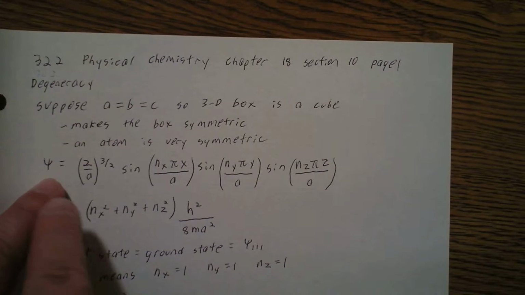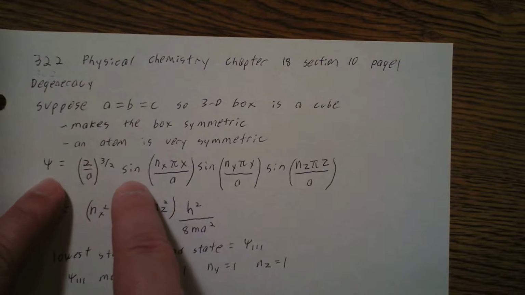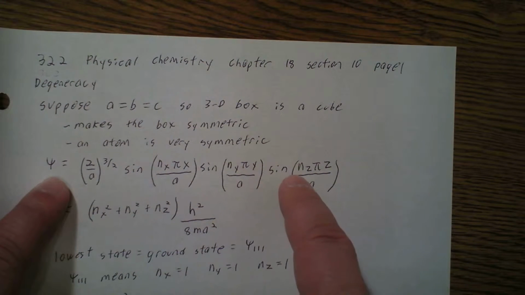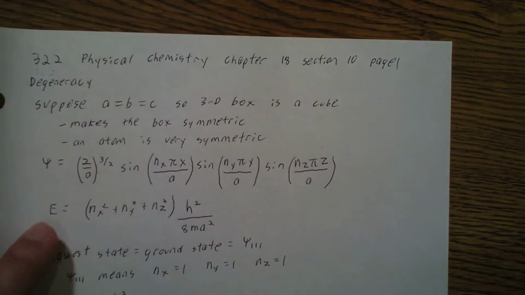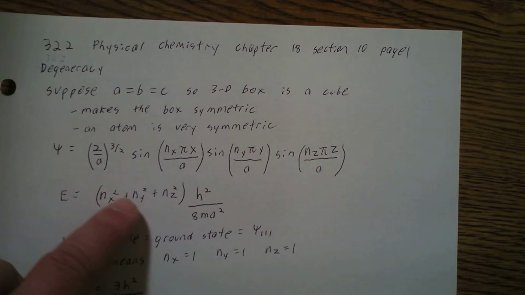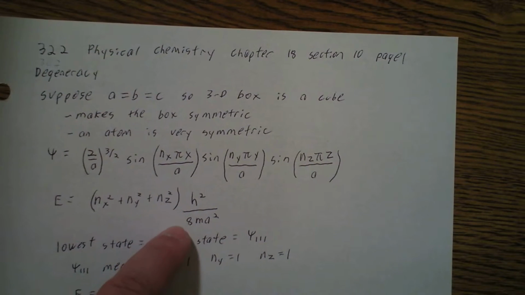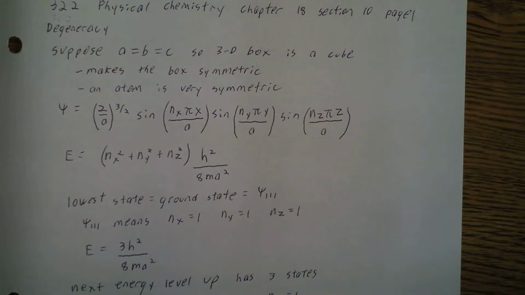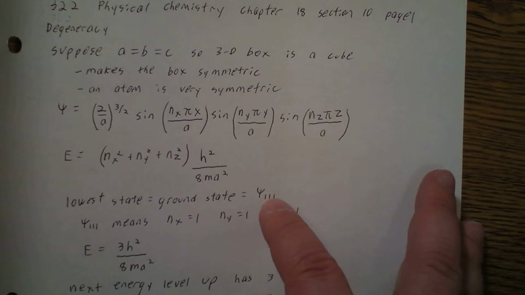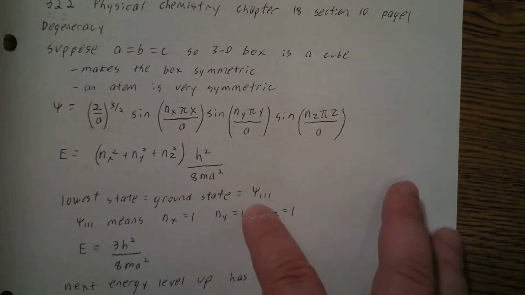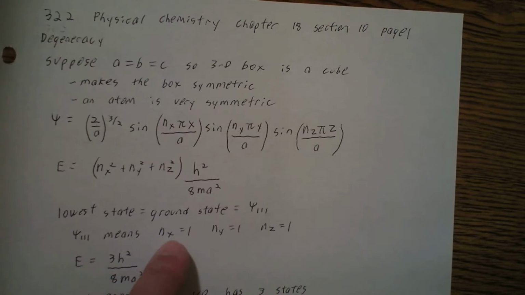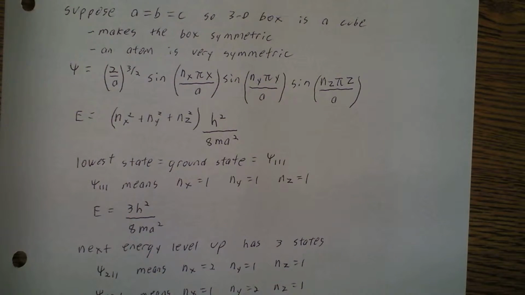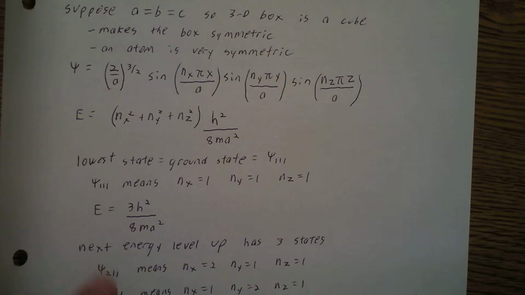So we have psi equal to (2/a)^(3/2) times sine of nx pi x over a times sine of ny pi y over a times sine of nz pi z over a. And then energy will be equal to nx squared plus ny squared plus nz squared times h squared over 8ma squared. Now remember, the lowest state is the ground state, and that's where nx equals 1, ny equals 1, and nz equals 1. So we denote it as psi of 1,1,1, which means nx equals 1, ny equals 1, and nz equals 1. Energy would then be equal to 3h squared over 8ma squared.